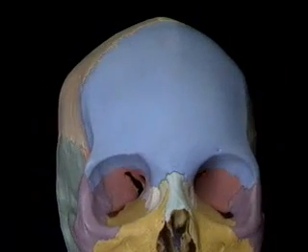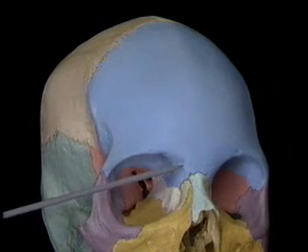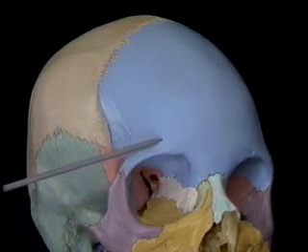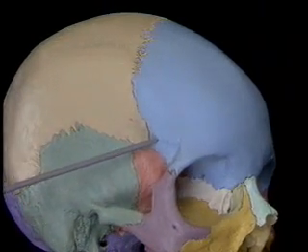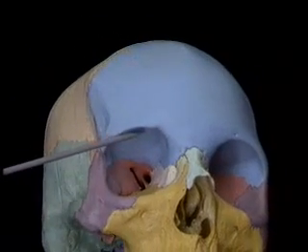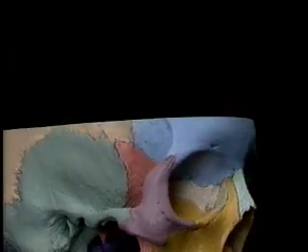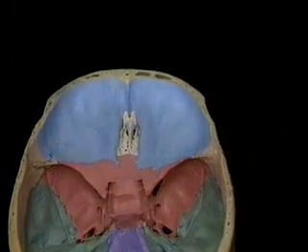The frontal bone is a very large bone. The lower part of the frontal bone forms the beginning of the root of the nose, the upper part of the orbital margin, a small part of the temporal fossa, and a large part of the roof of the orbit. The frontal bone also forms most of the floor of the anterior cranial fossa.